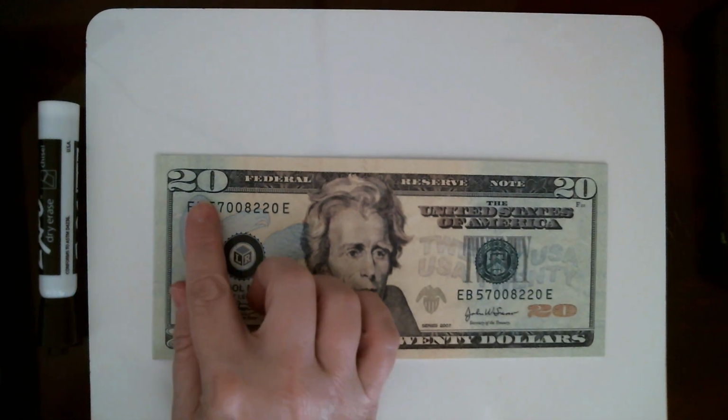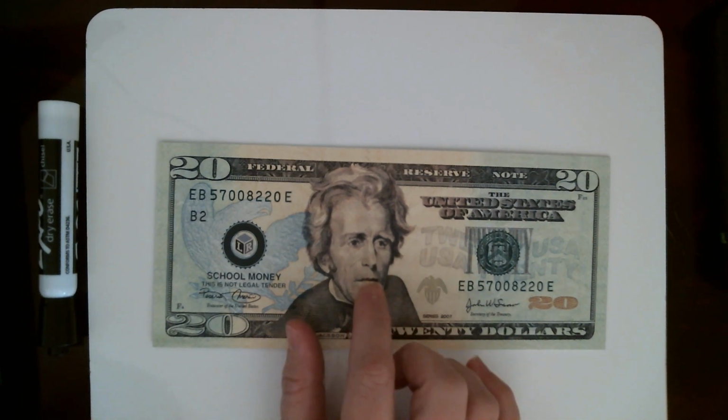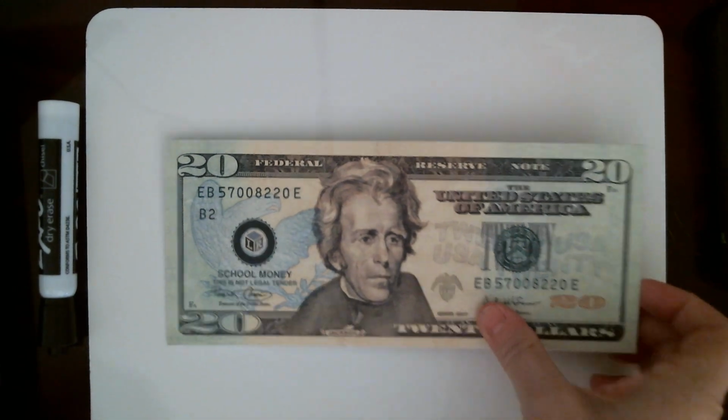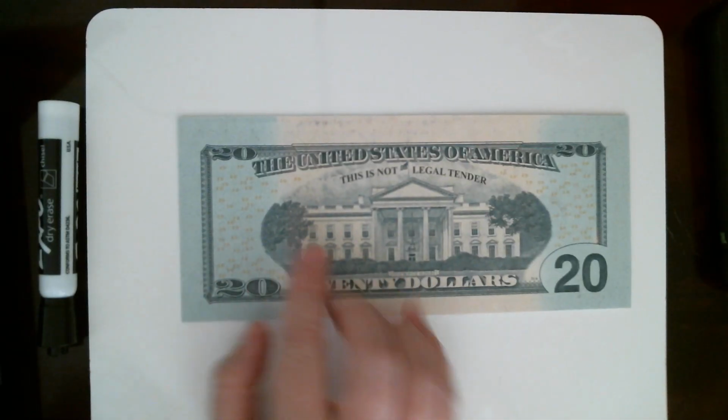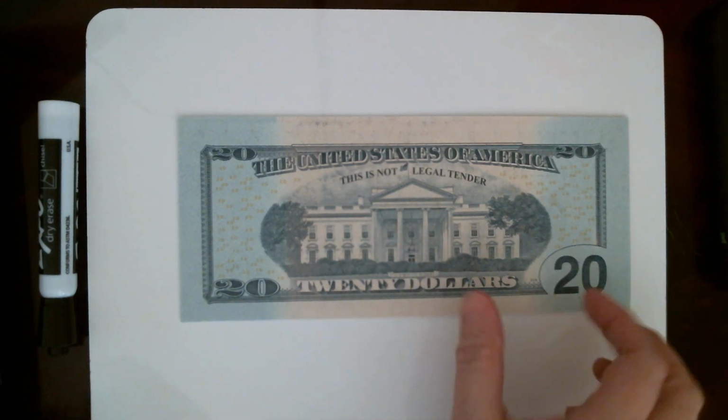Okay, and then we have our $20 bill, and our $20 bill has Andrew Jackson on it. Andrew Jackson is actually who Jacksonville was named after, even though he never visited here. Okay, so Andrew Jackson, he's on the $20 bill. He was our 7th president. And on the back is a picture of the White House where the president lives.